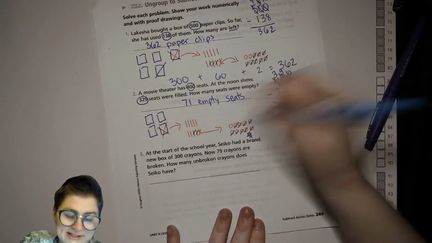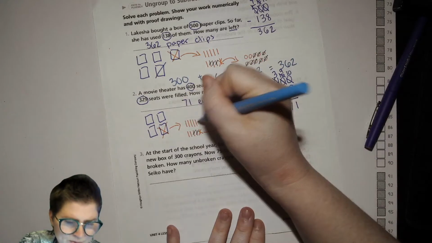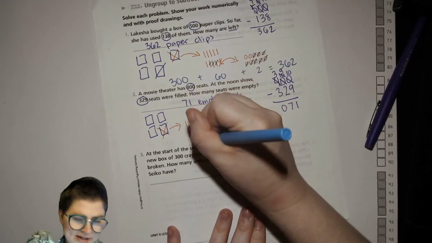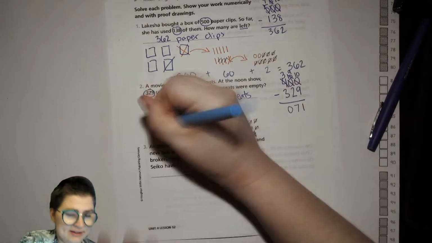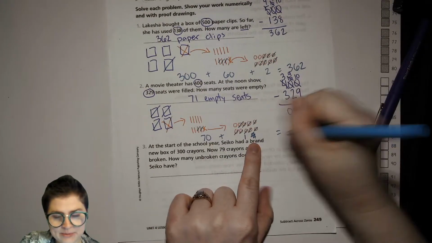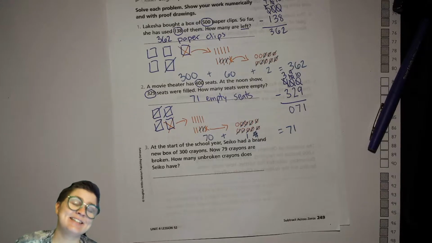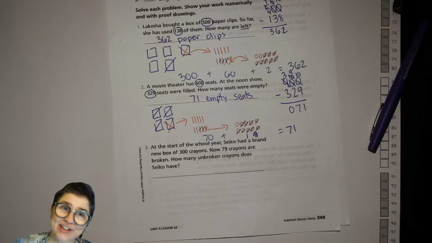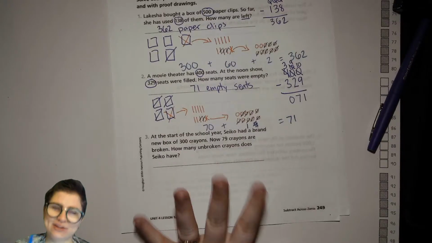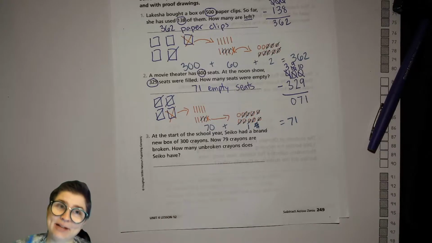I wrote 9 because that's how many I crossed out. I have 1 left over, so 1. And then 1, 2, 3, 4, 5, 6, 7. 7 10s is 70. And then 3 hundreds, so no hundreds. So 70 plus 1 equals 71. 71 empty seats. Okay. Now, if you're feeling good, go ahead and try this one, and then hit pause, try it, and hit play when you're ready to go along with me.